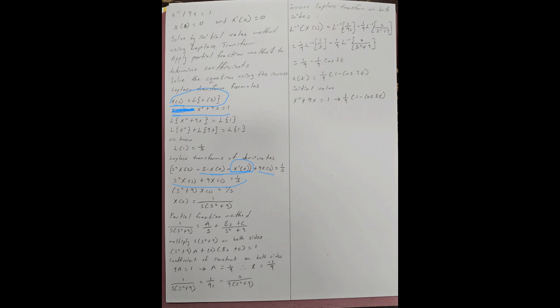The next line only has s squared X of s plus 9X of s equals 1 over s. So I'm asking how the other two terms are gone, namely s times x of 0 and x prime of 0.